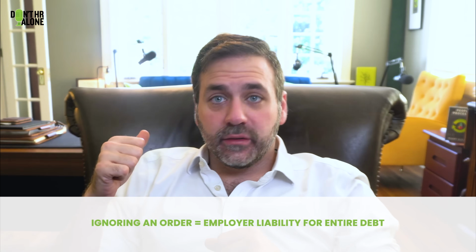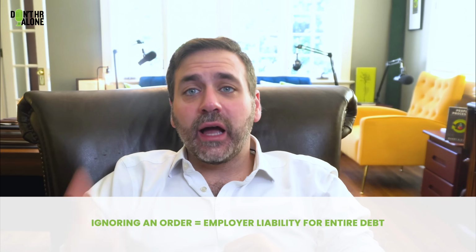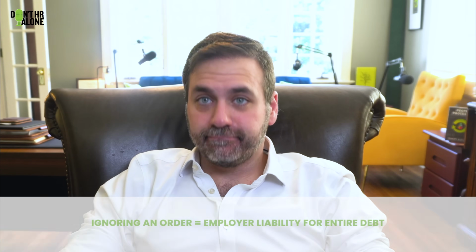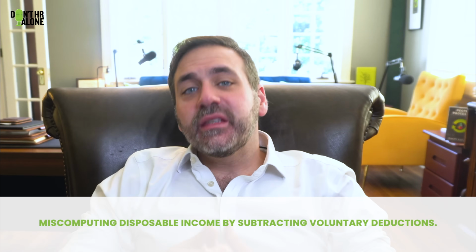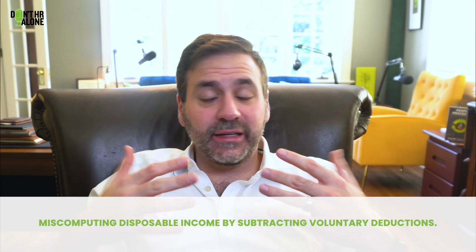Common issues we see is ignoring an order, right? If you ignore the order, you are liable as the employer for the entire debt. Don't do that unless you want to pay the child support for your staff. Don't ignore it. Miscomputing disposable income by subtracting voluntary deductions, by saying, oh, their health insurance should come out before the 25%. You've got to be very clear on what is disposable earnings.